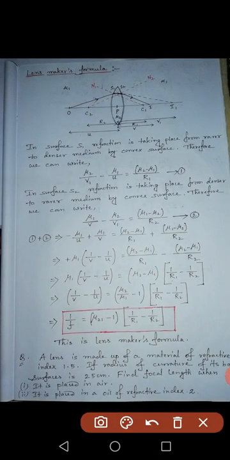Now the derivation part. Here I have written that in surface S1, refraction is taking place from rarer to denser medium, as I already told you. If it is from rarer to denser medium and the surface is a convex surface, then what is the formula? I think you remember, we already discussed the 5 cases. This is the formula when refraction takes place from rarer to denser medium. This is given as equation number 1.